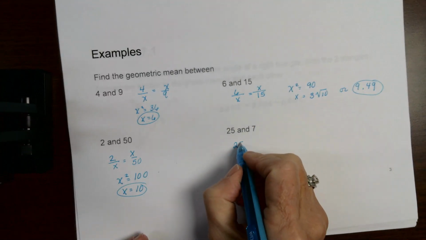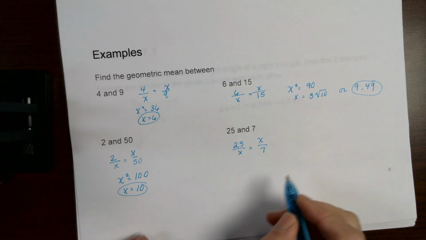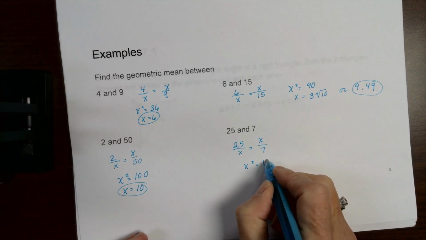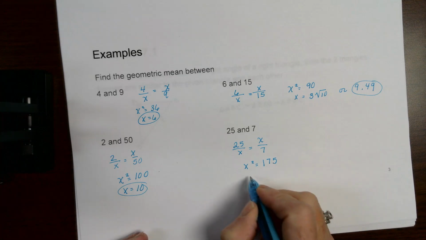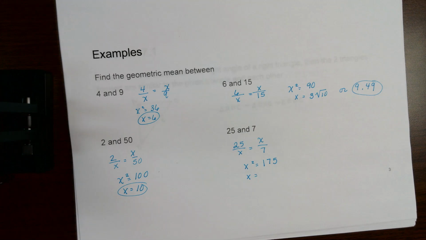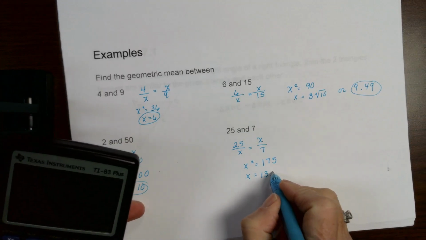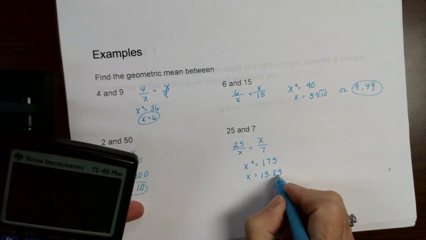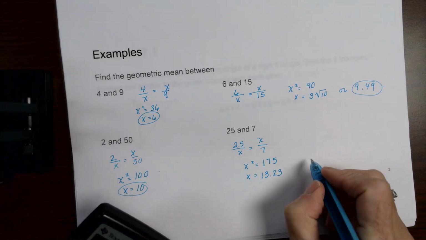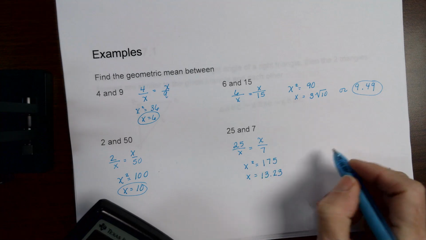25 and 7, same way. So x squared is going to equal 175, and then the square root of 175 is equal to 13.23, or you could have broken that down into the square root of 25 times the square root of 7.